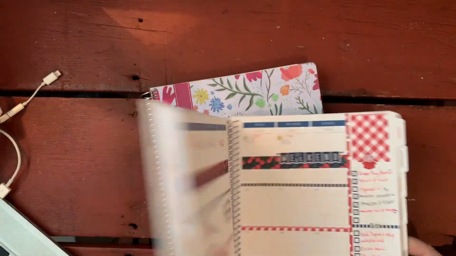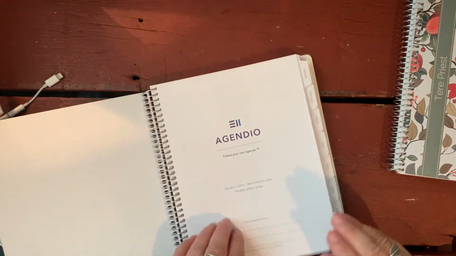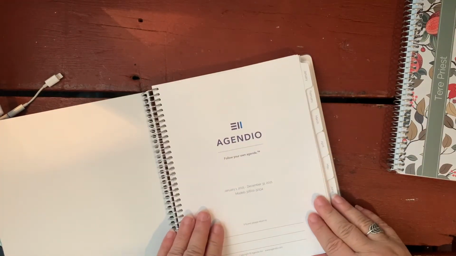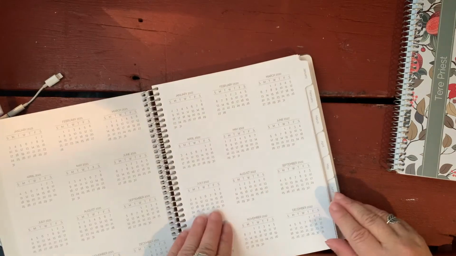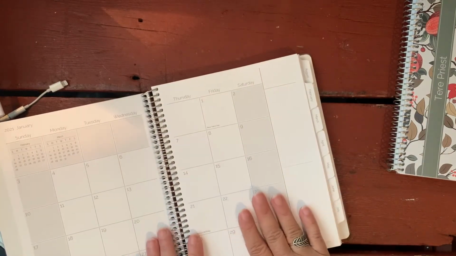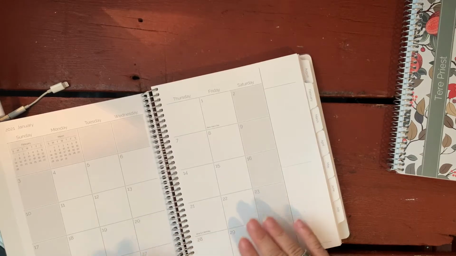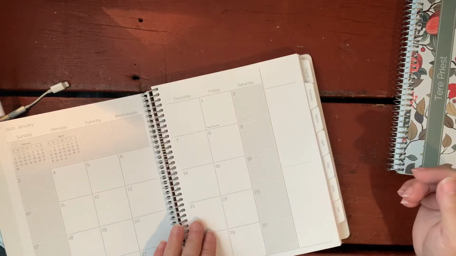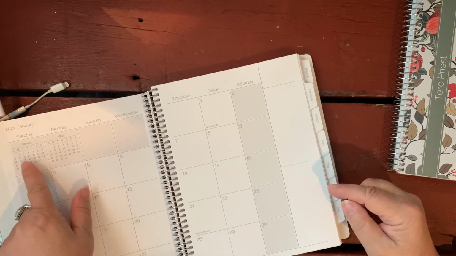Okay, so I'm going to go to the new one, and this is layout 32602-32134. It's a lot of numbers. So you can see mine starts in January of 2021. And I did some shading on the weekend days. I have the mini calendars for 2 months in advance.